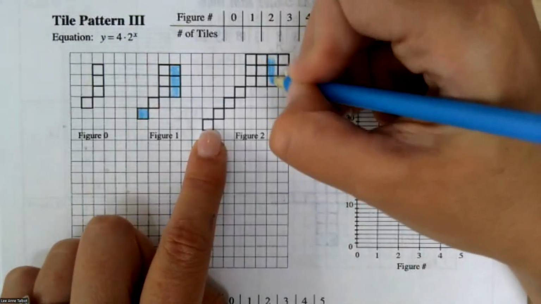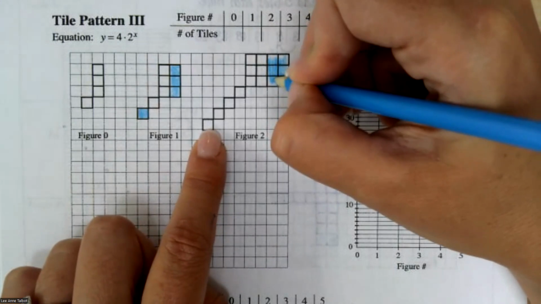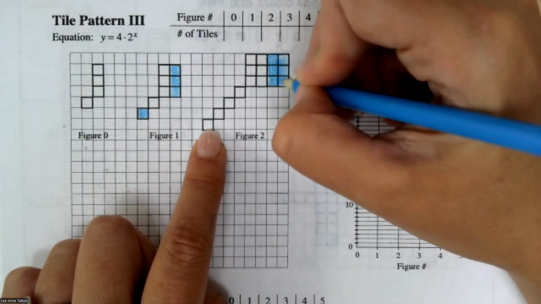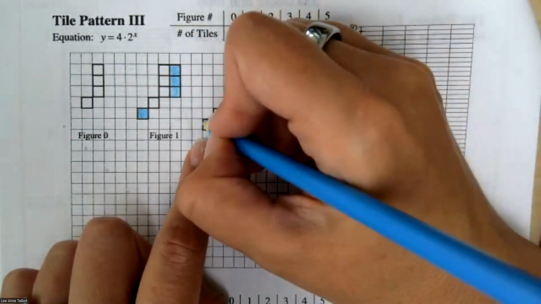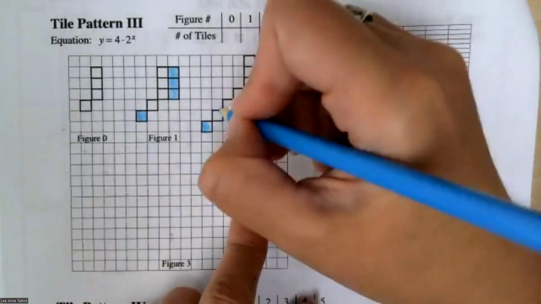And then this one actually puts 2 new rows on the kite itself. And then 2 more on the tail.